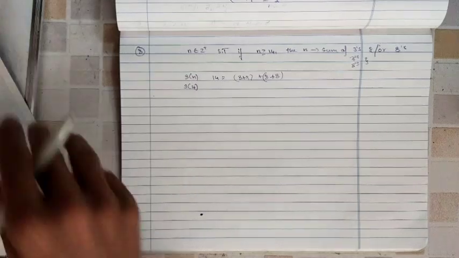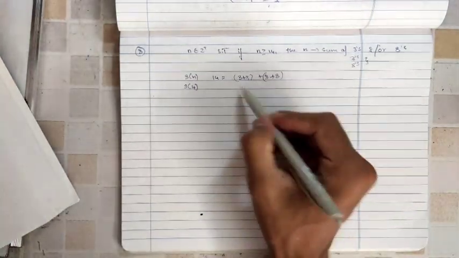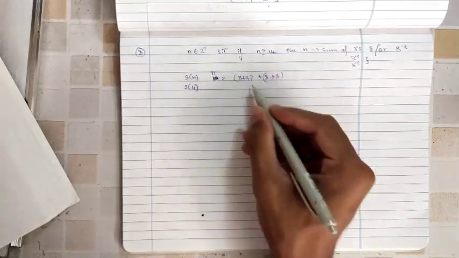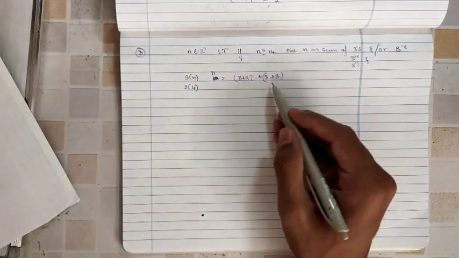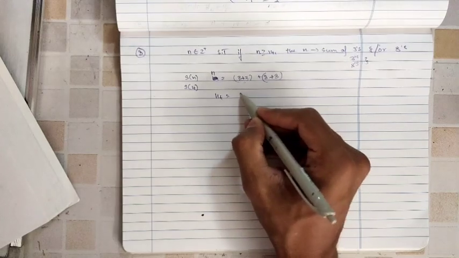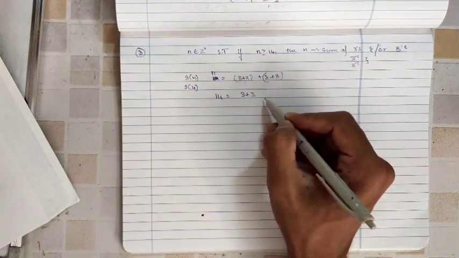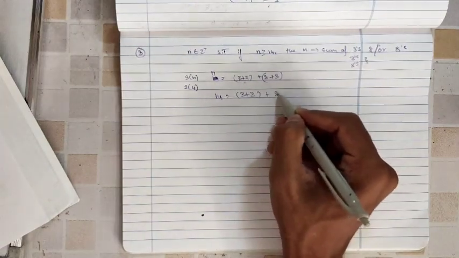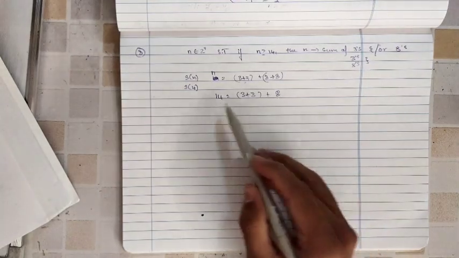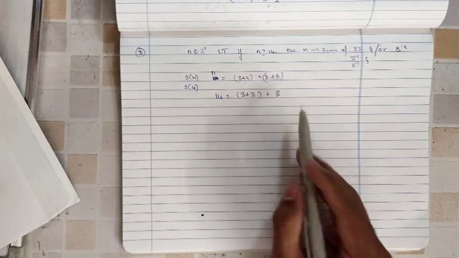So now let us see the sum. I have to write it in either way: n can be written as a sum of this thing or a sum of this thing, like that. So 14 can be written as 3 plus 3 is 6, 3 plus 3 is 6, and 6 plus 8. That is 14, right? 8 plus 6 is 14.